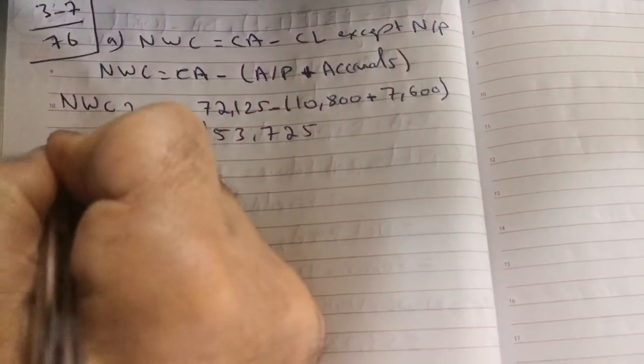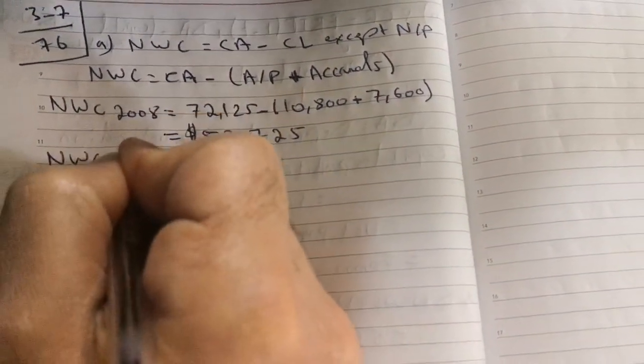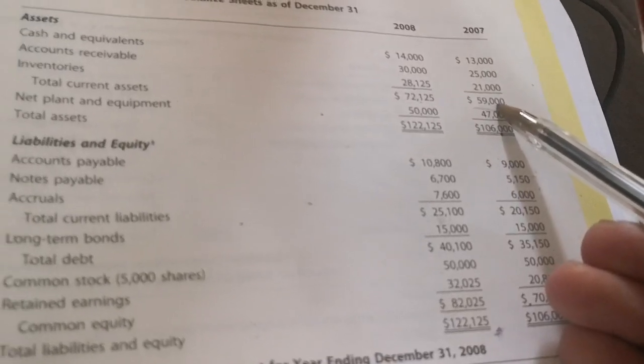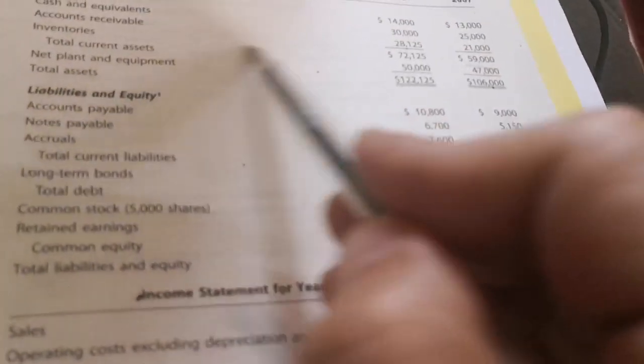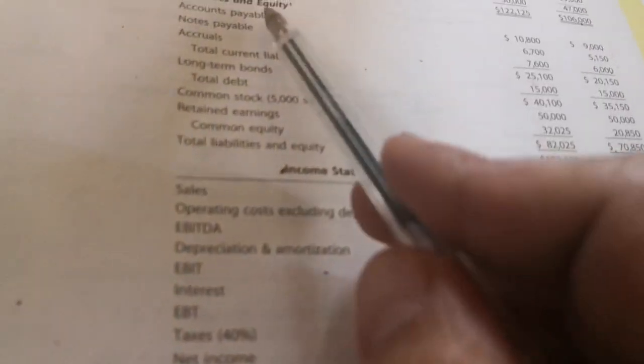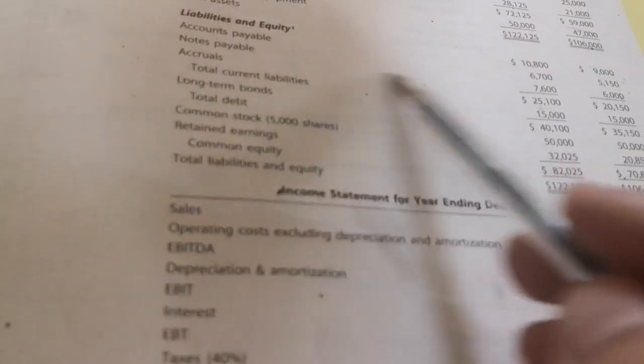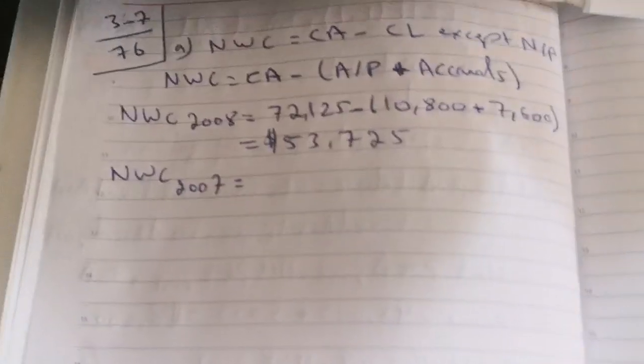As for the year 2007, current assets is 59,000, total current assets. Accounts payable 9,000, accruals 6,000.